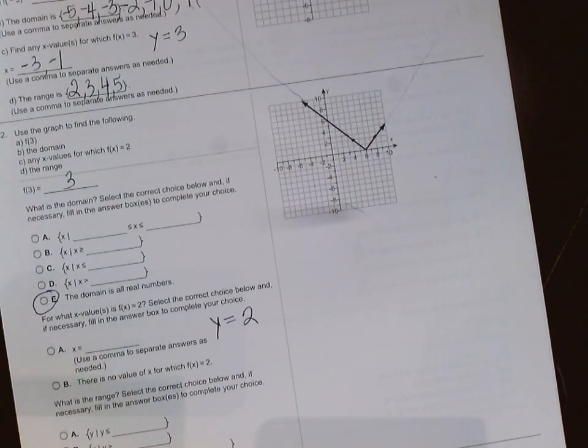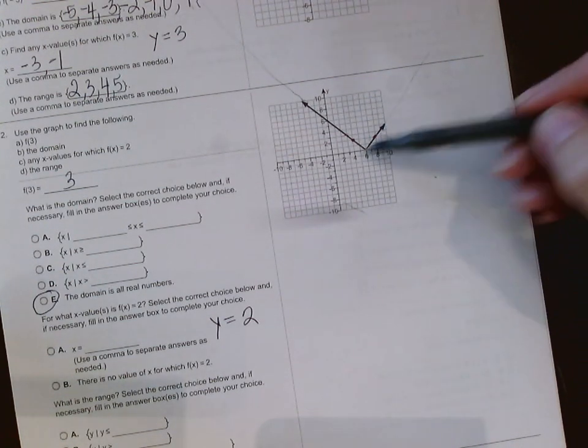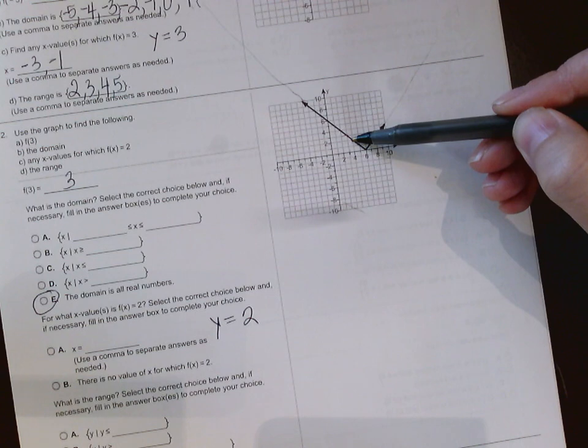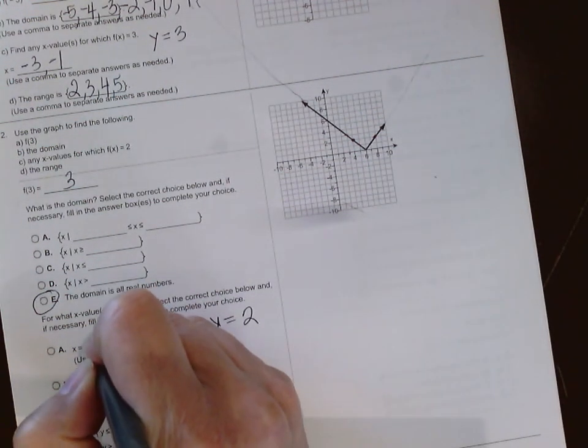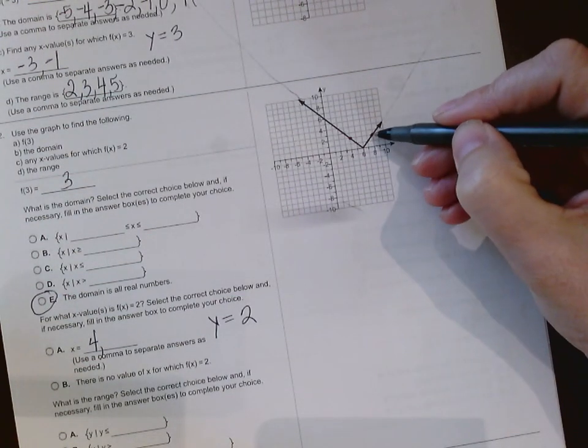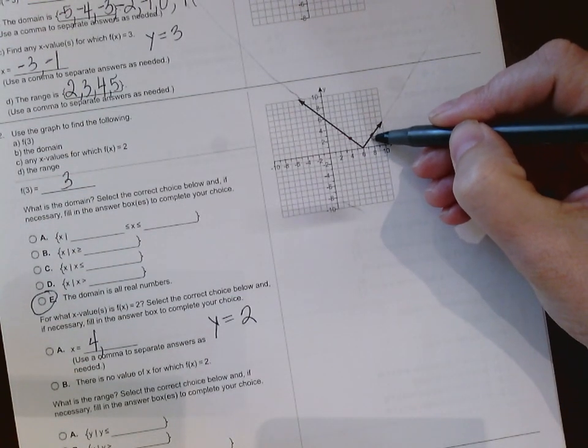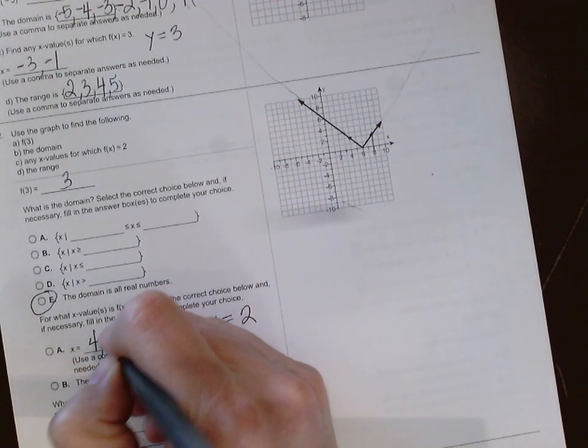I just need to name each of those points' x coordinate. So this one, if I trace it down to find its x coordinate, it'll be 4. This one, if I trace it down to find its x coordinate, it would be 8. So 4 and 8.